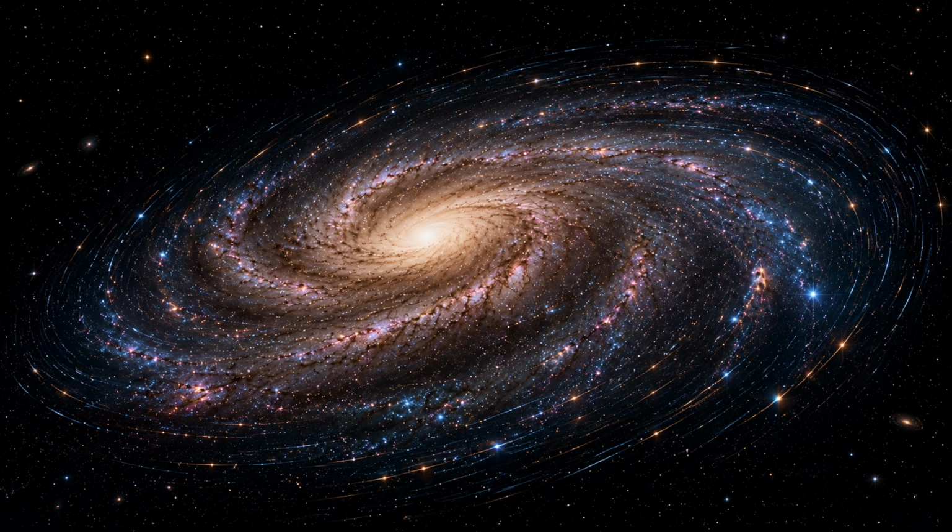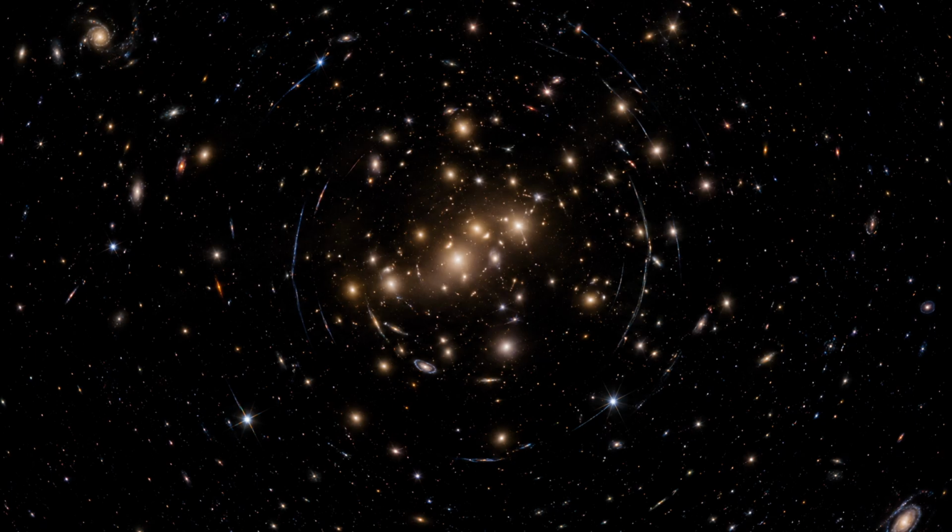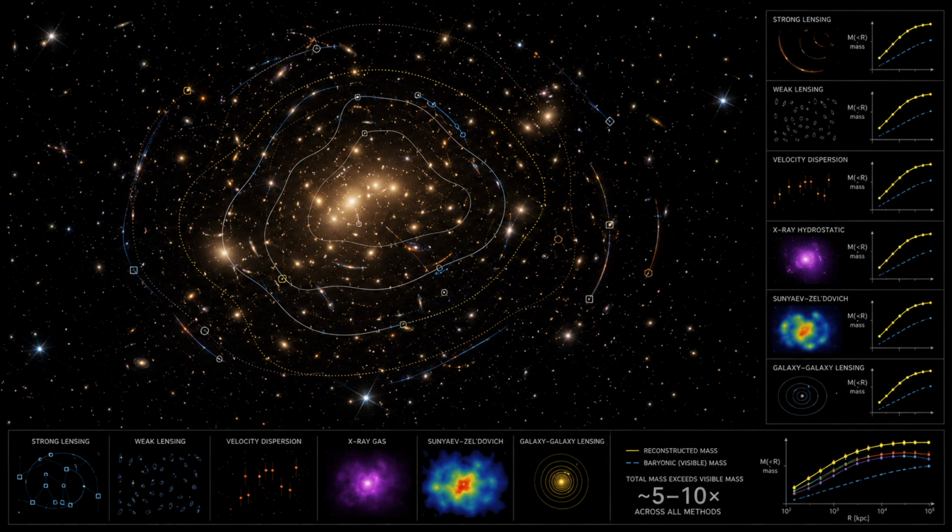A useful way to think about dark matter is as the hidden scaffolding of the universe. Imagine walking into a building and admiring the walls, windows, and lights, only to discover that most of the structural support is inside the walls where you cannot see it. The visible parts tell you what the building looks like. The hidden frame tells you why it stands. In this analogy, stars and galaxies are the visible decoration. Dark matter may be the deeper structure that holds the cosmic architecture together.